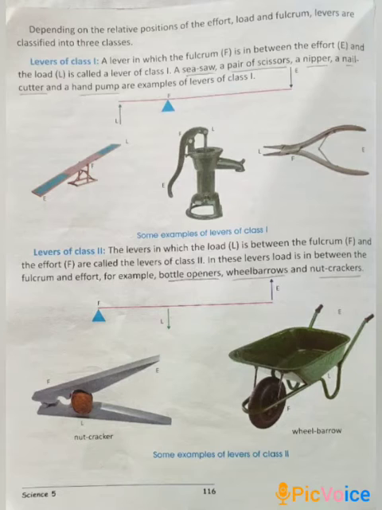Depending on the relative positions of the effort, load, and fulcrum, levers are classified into three classes: class 1, class 2, and class 3. So first we discuss about levers of class 1. A lever in which the fulcrum F is between the effort and the load is called a lever of class 1. For example, a seesaw, a pair of scissors, a nipper, a nail cutter, and a hand pump.